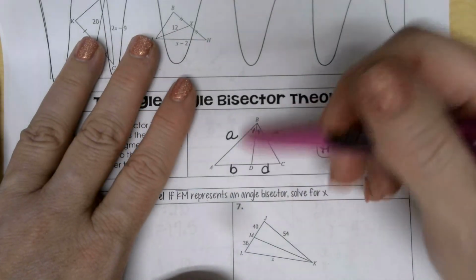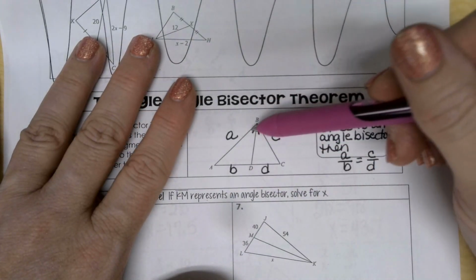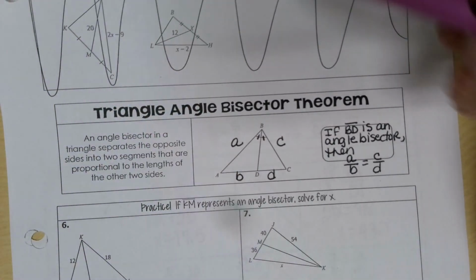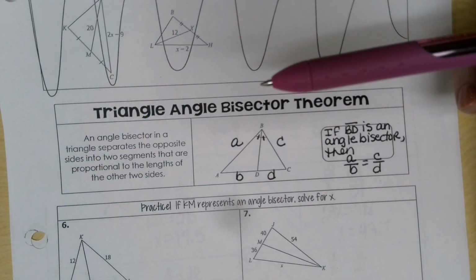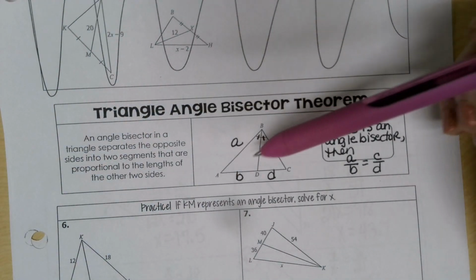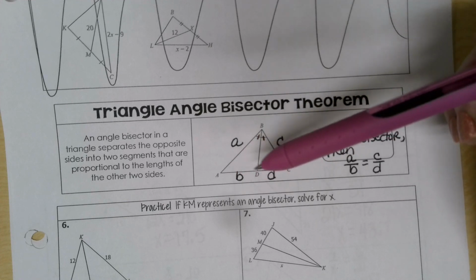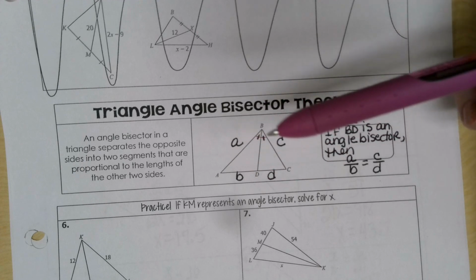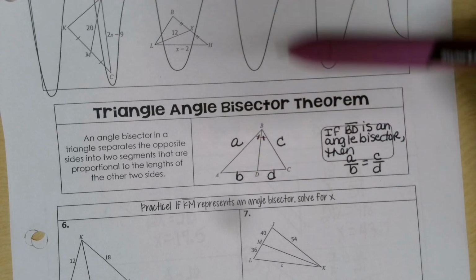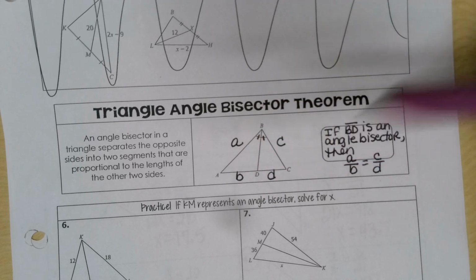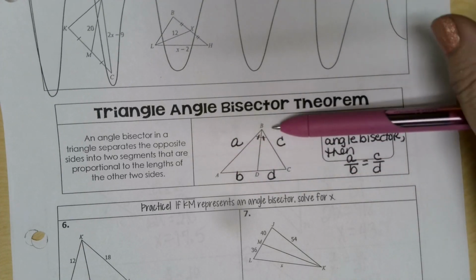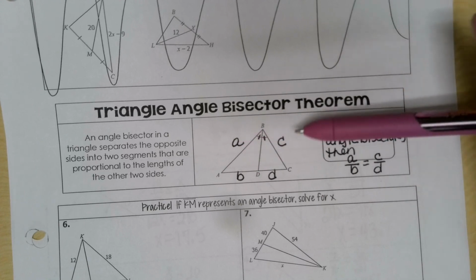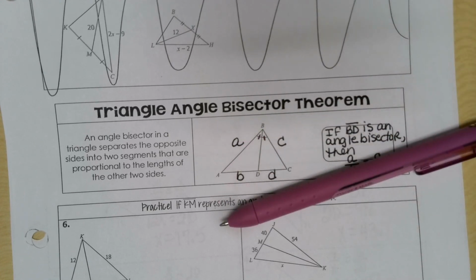So if BD is a bisector, meaning we have an angle bisector, then it separates the segment in the bottom into two segments that are proportional to the lengths of the other two sides. In other words, if I label this ABCD, it's the same formula. A over B equals C over D. A over C equals B over D.